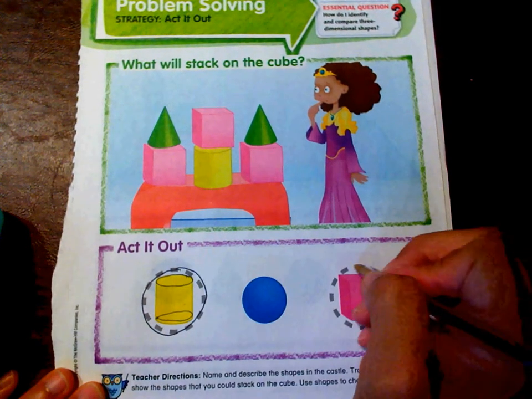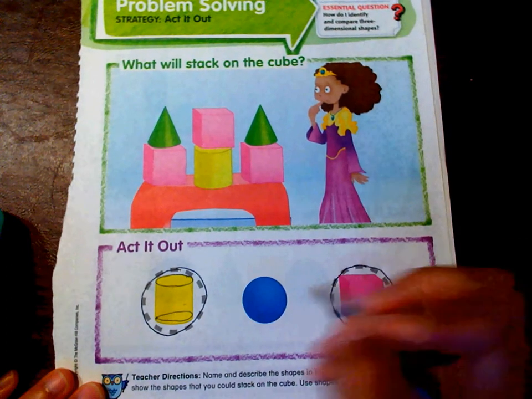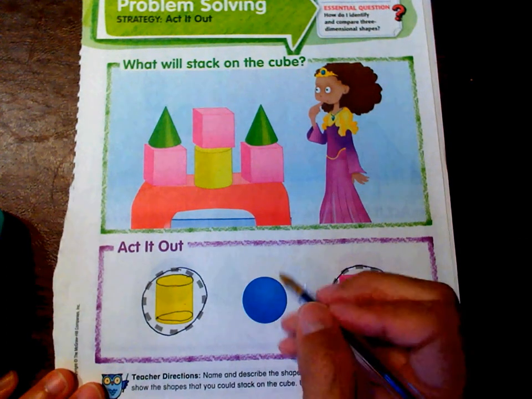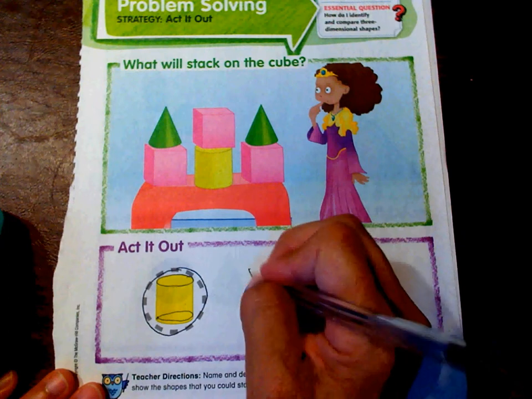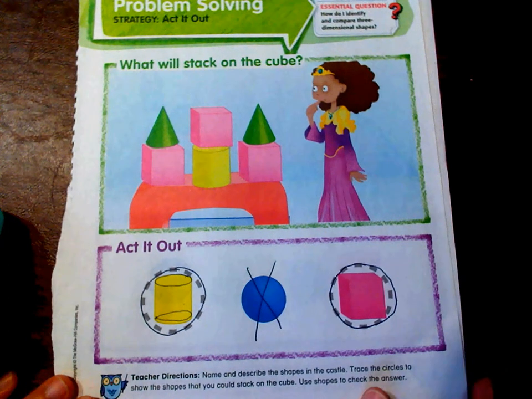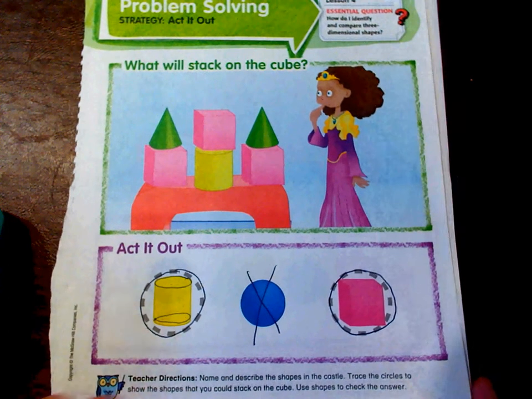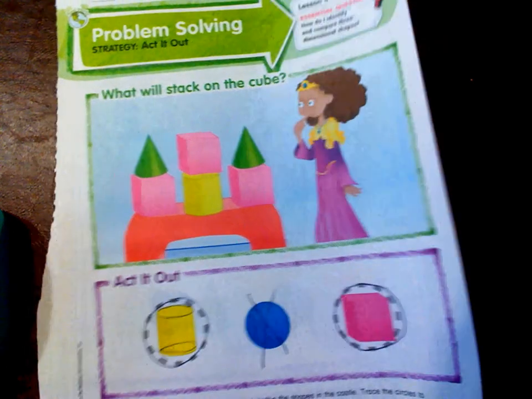And obviously the cube you can stack. So the one that we can't use is the sphere. It would roll right off of our castle like that. So I'm just going to go ahead and put an X on it like that. Good job. Now you're going to be working with some problems like this.